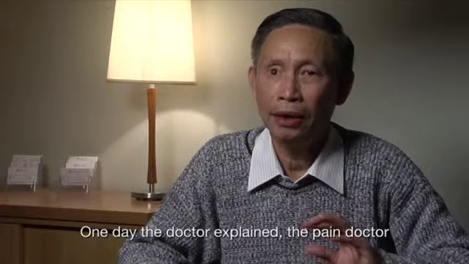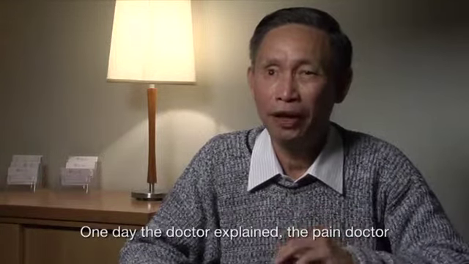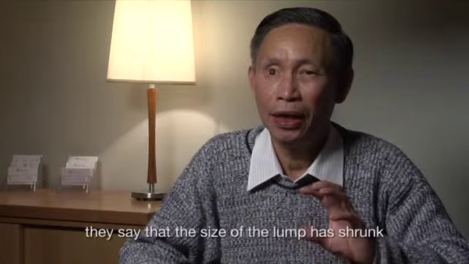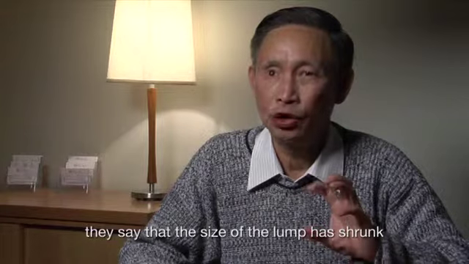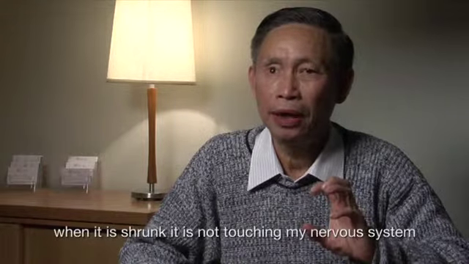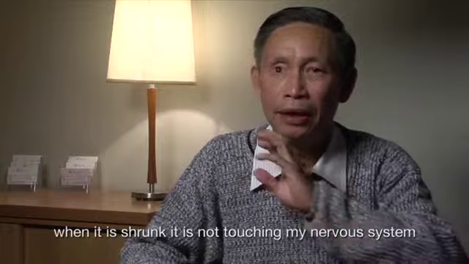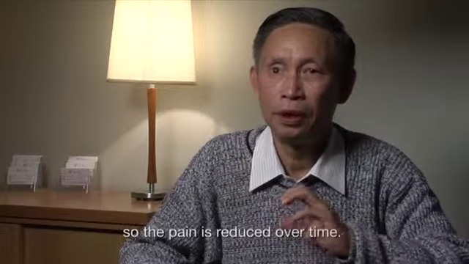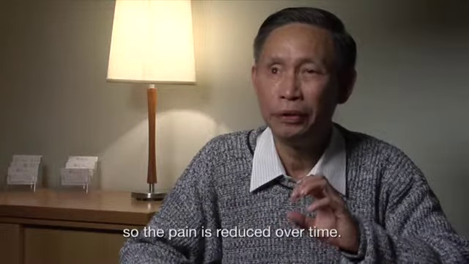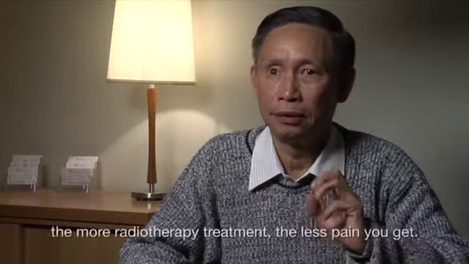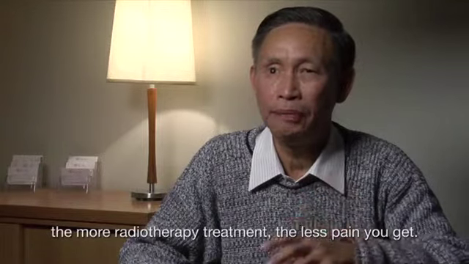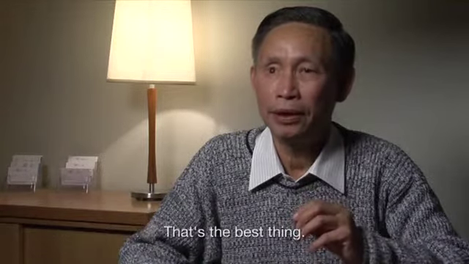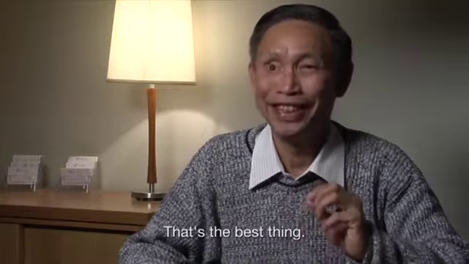And one day, the doctor explained, the pain doctor said that because the size of the lump shrunk, it doesn't touch my nerve system. So the pain reduces with time, with more radiotherapy treatment, the less pain you get. So that's the best thing.